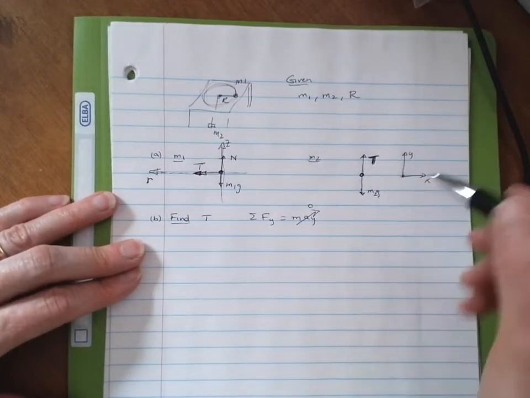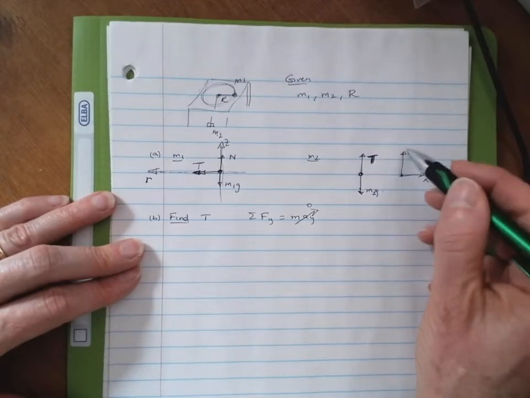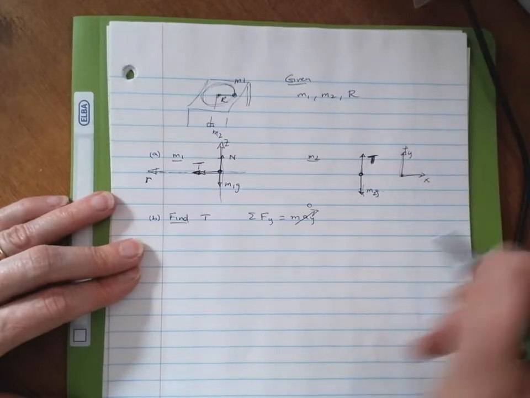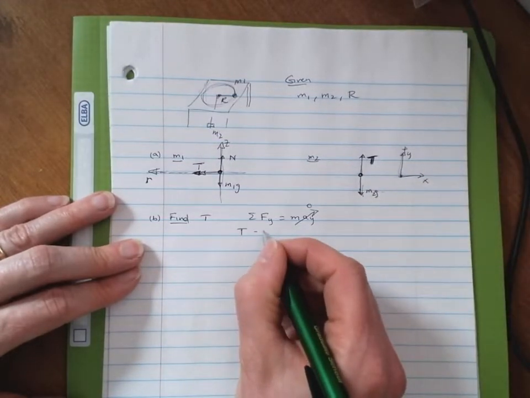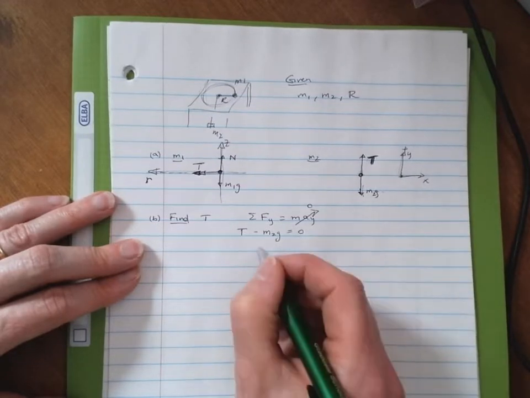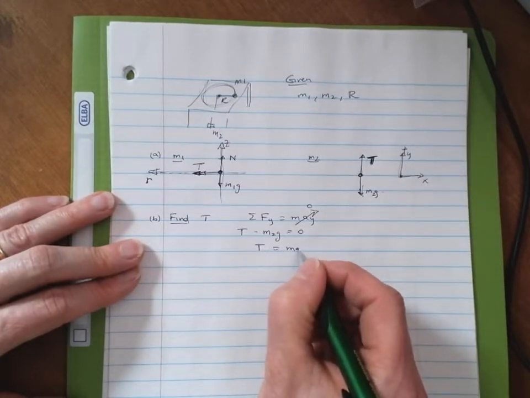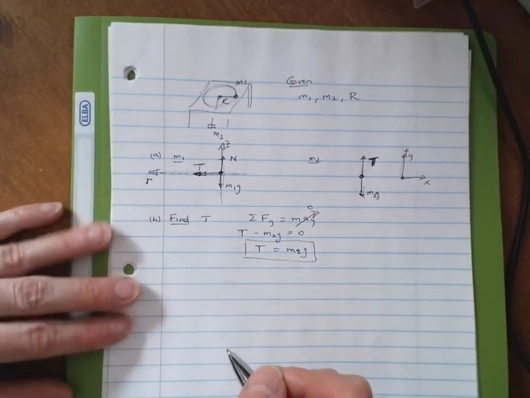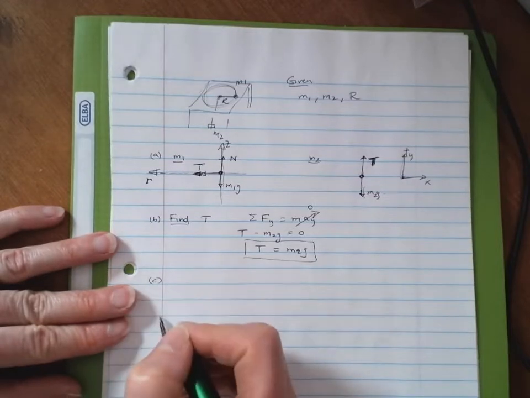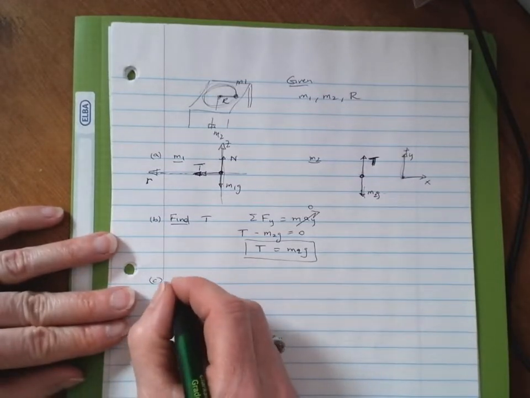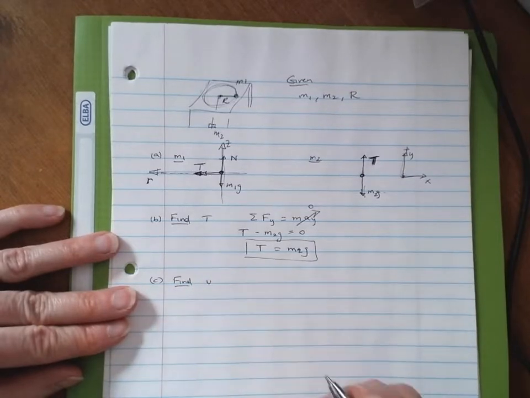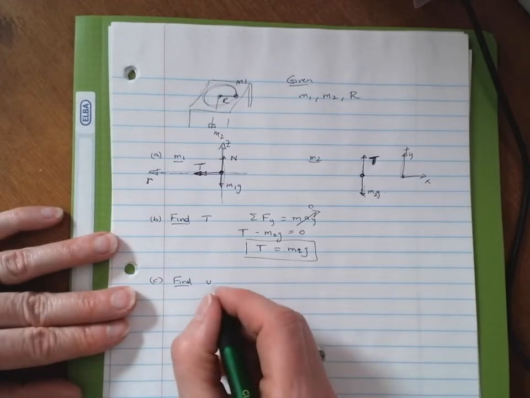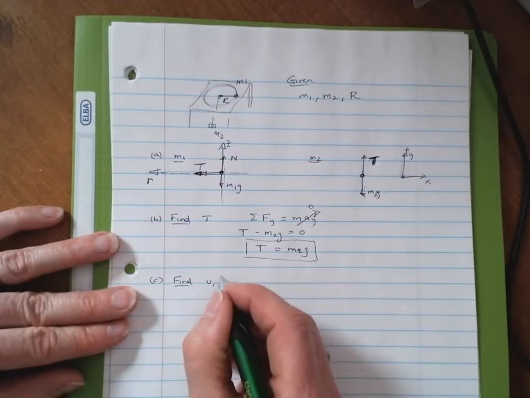From our free body diagram, in the Y direction we have tension, which is pointing in the plus Y direction, and the weight of the hanging mass, M2G, in the negative Y direction. So we have tension minus M2G equals 0. That tells us our tension is M2G. Ta-da! Then C says find the speed, so we're going to find V, that M1 must rotate in a circle of radius r if M2 is to remain hanging at rest. We already said that that's what the tension is going to be when it's at rest.